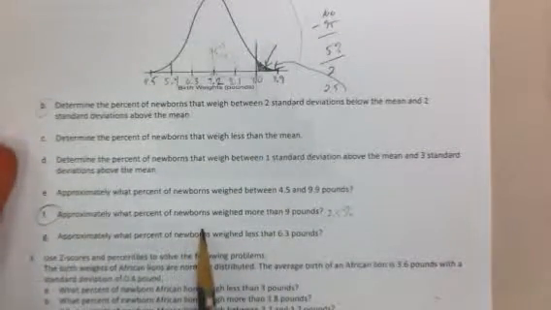So you should be able to use the empirical rule also to answer these other questions, and that's your job to do the rest of the questions.